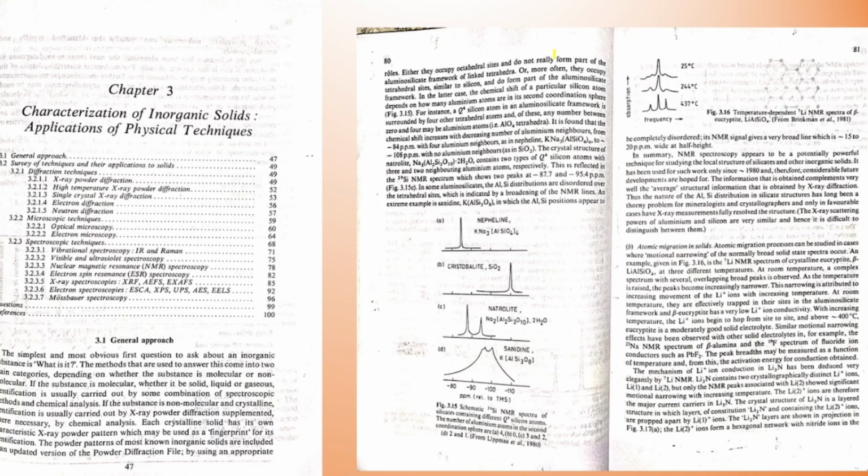Moving on to the third chapter, characterization of inorganic solids, application of physical techniques. It has some emphasis on subject-oriented, a general approach, diffraction techniques. Yeah, this is the book where you can study much more about X-ray crystallographic techniques. You don't need to buy any other textbook.